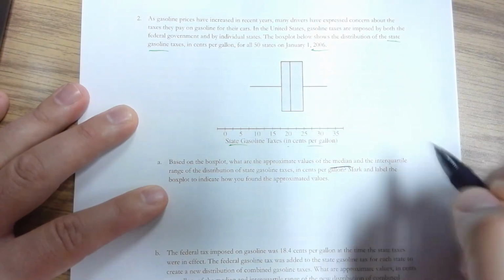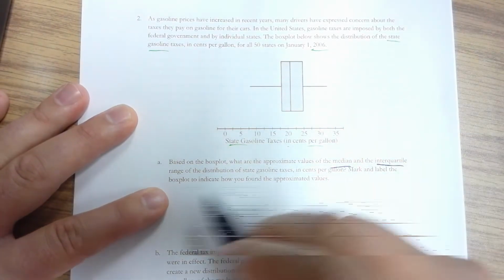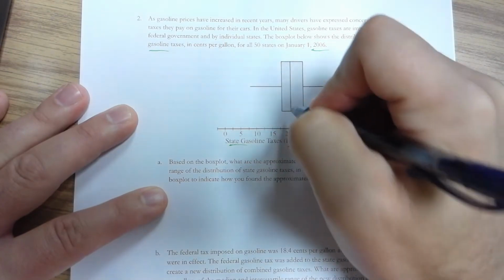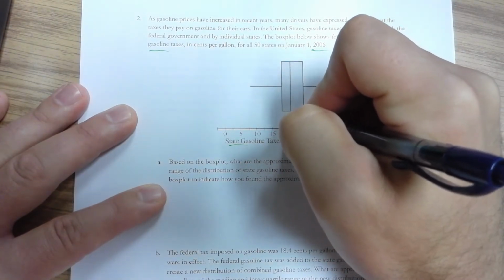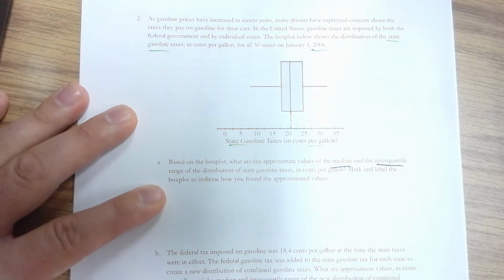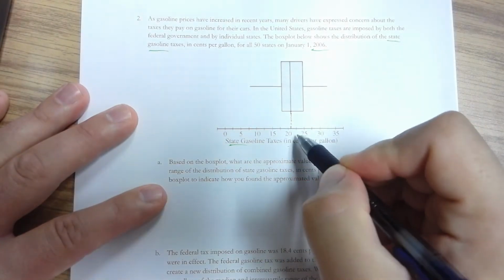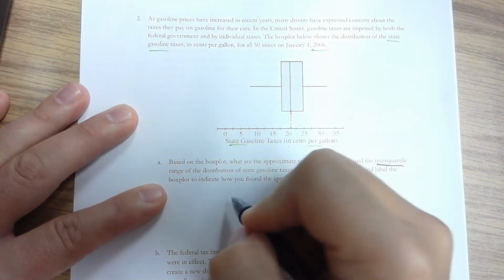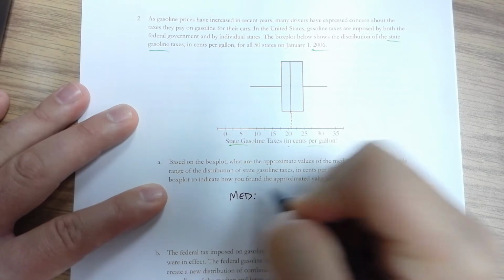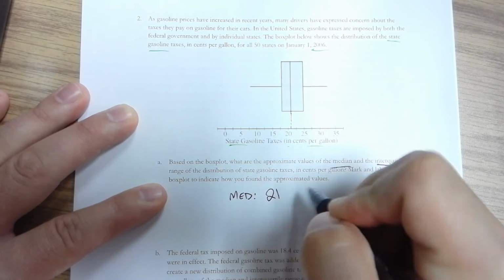That seems simple enough. Median and IQR. Mark and label the box plot. Okay, that's pretty straightforward, I think. We're just going to estimate that. That's 20, that's 22.5. Let's call this about 21 cents. So let's say the median is about 21 cents.